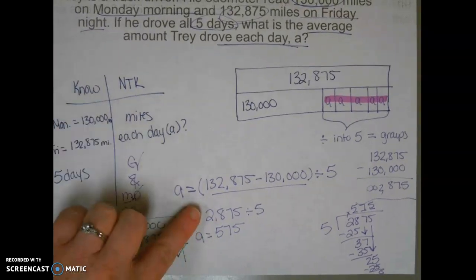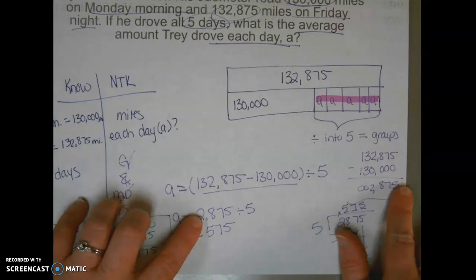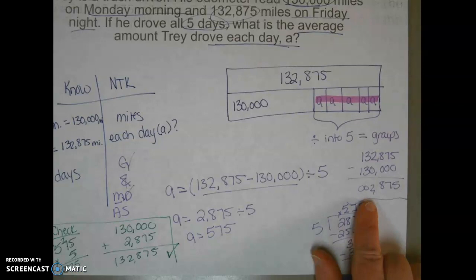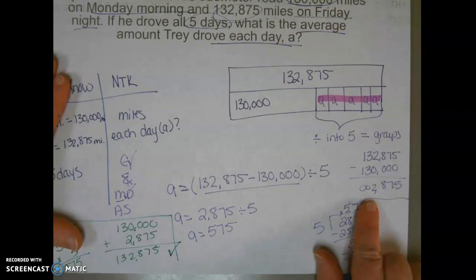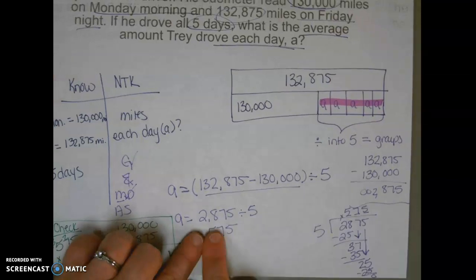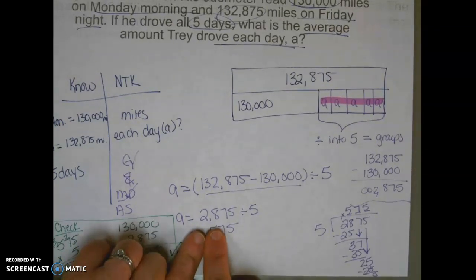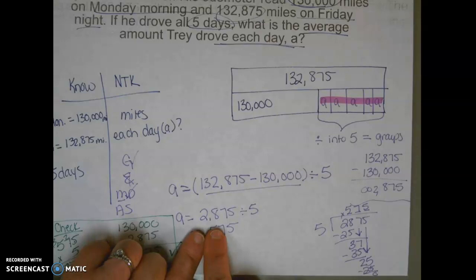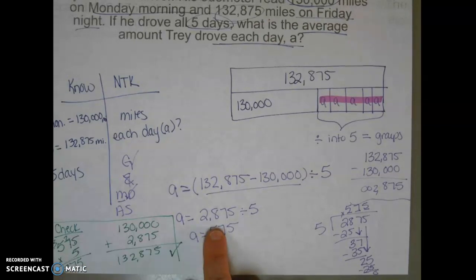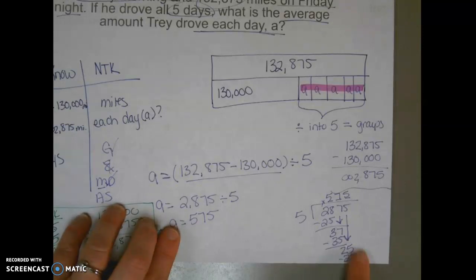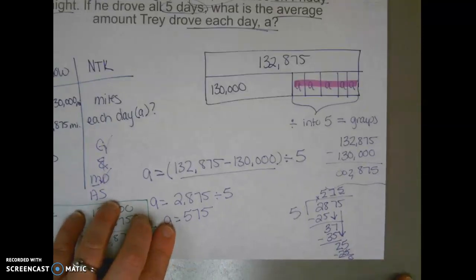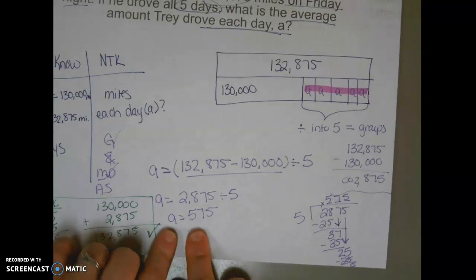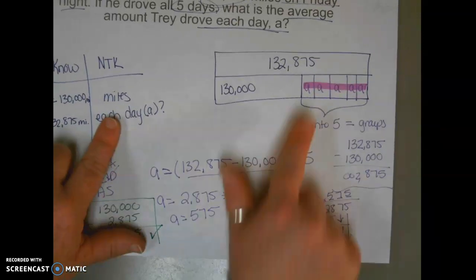So when I worked through GEMDAS, I had my parentheses first, lined up my place value over here at the side, and did 132,875 minus 130,000 and got a difference of 2,875. I went and rewrote my problem so that I don't lose any of my steps and said 2,875 divided by 5. Did my work over here at the side where you can see all of my different steps, and I got 575. So A equals 575 miles each day.